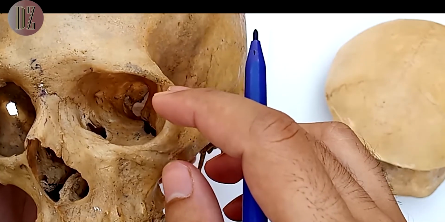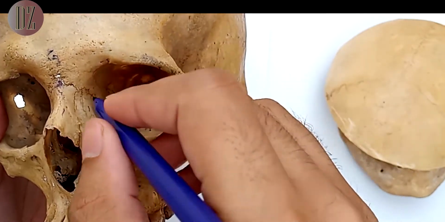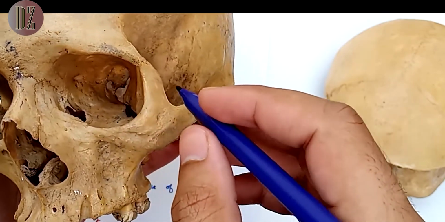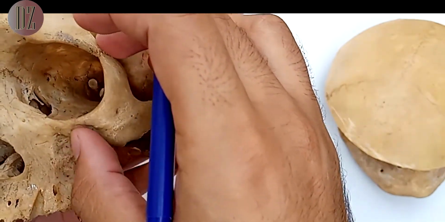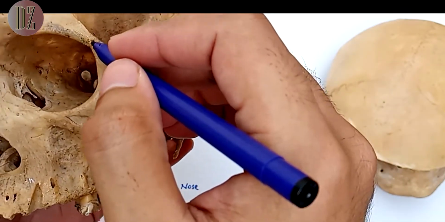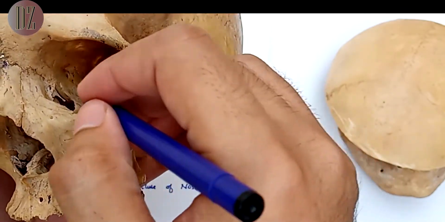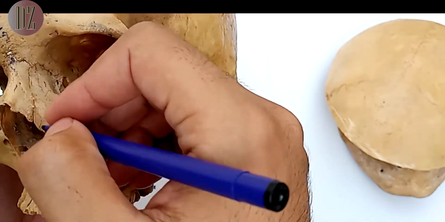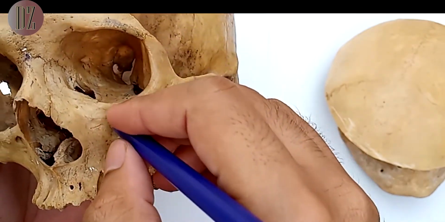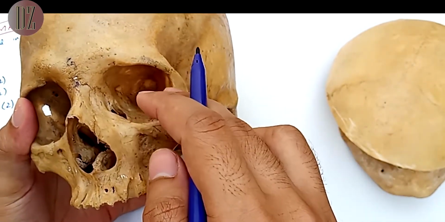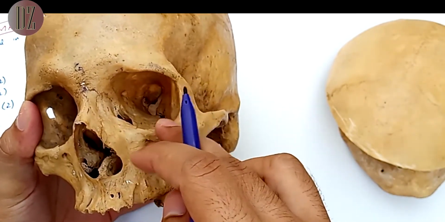Next to this is the infraorbital margin. The infraorbital margin is formed by the zygomatic bone laterally, up to this zygomatic bone, and by the maxilla. This is the maxilla. The infraorbital margin is formed by the zygomatic bone and maxilla.